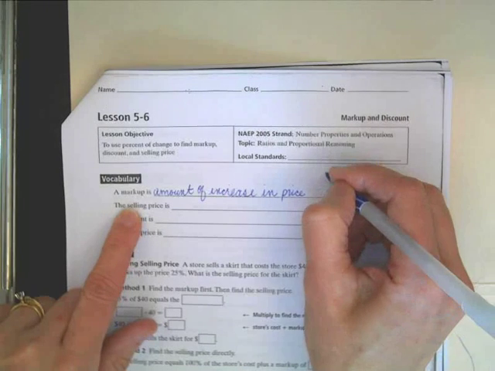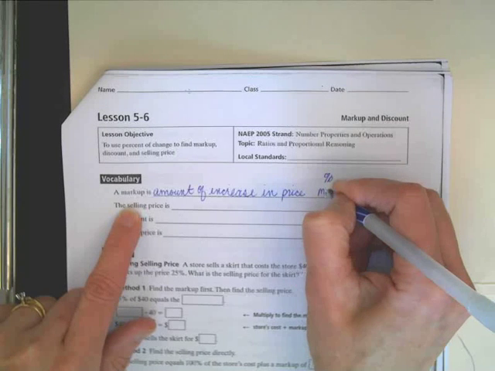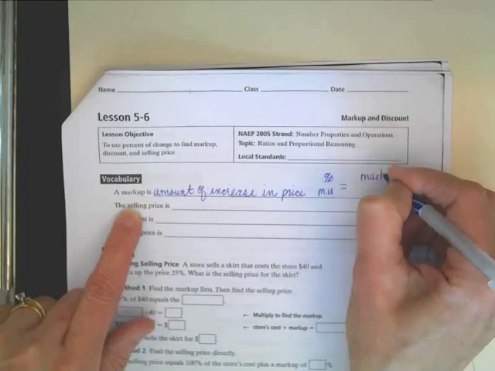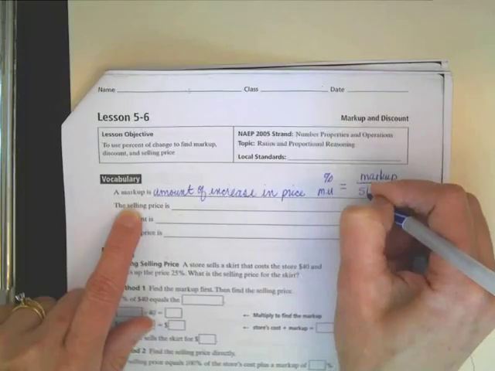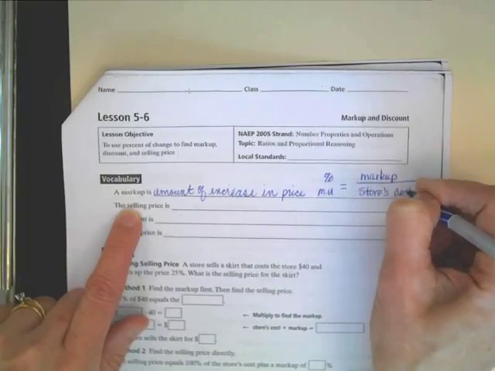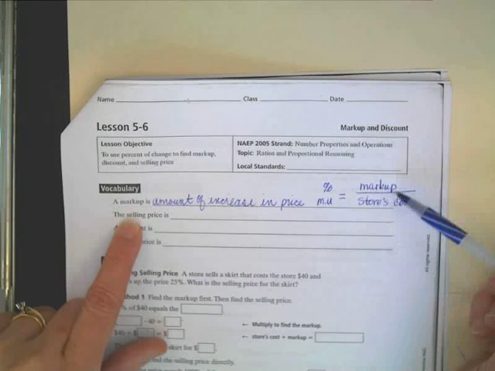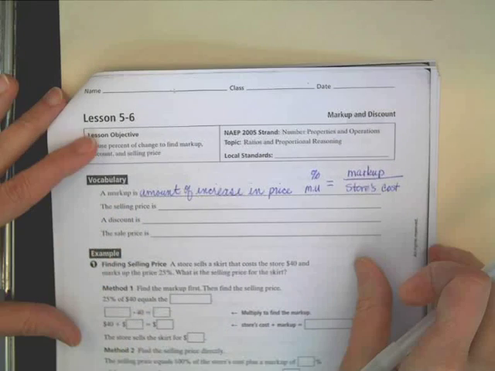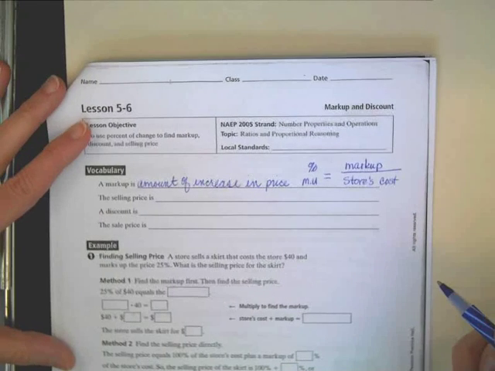Okay, and the percent markup, and I'm just going to abbreviate percent markup, is equal to the amount of the markup divided by the store's cost. Okay, so this is actually a percent change. The markup is the amount of the change from the store's cost, and the store's cost is like our original amount. So it's very much related to our previous section.